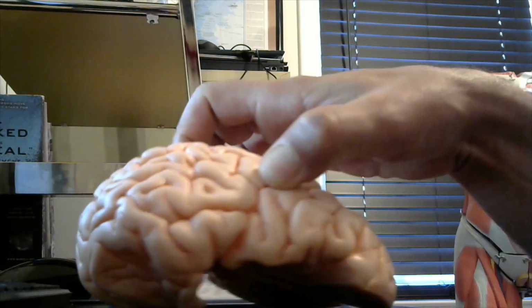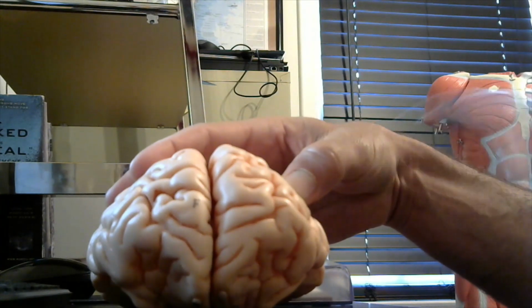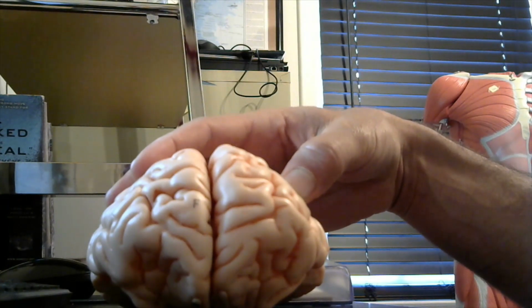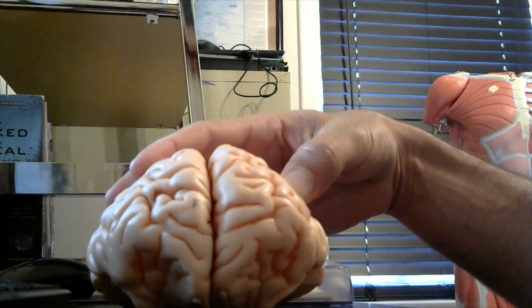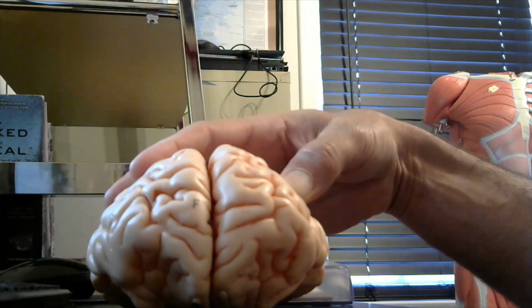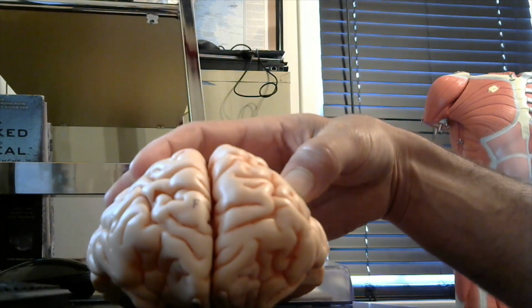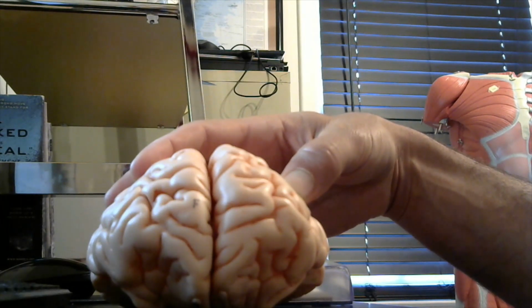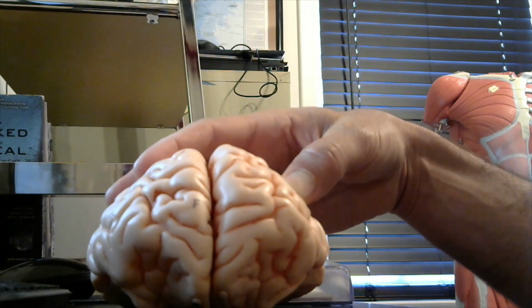So first I'm going to show you on this brain here the different sulci that are important and gyri that are important. And then I'm going to pull up a different brain model and show you, because it does a good job with color coding and discussing the different areas like the prefrontal cortex, the premotor cortex, the sensory cortex, so on and so forth. So let's first talk about the important sulci.